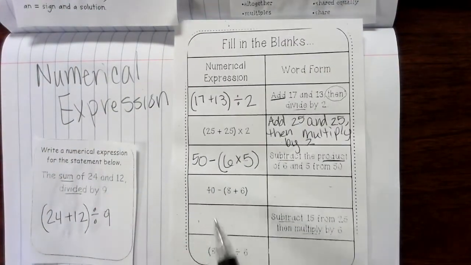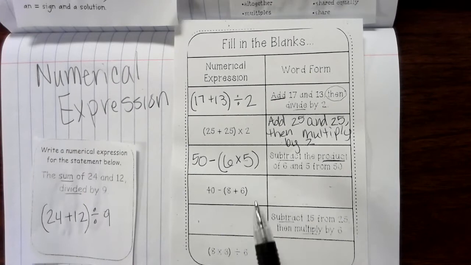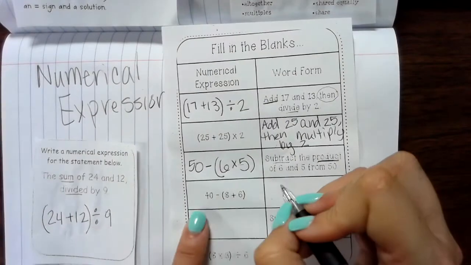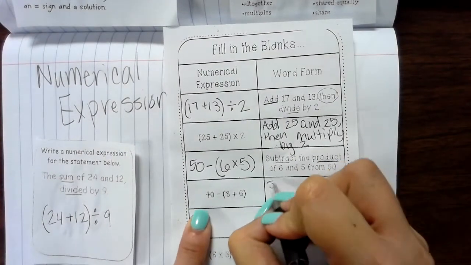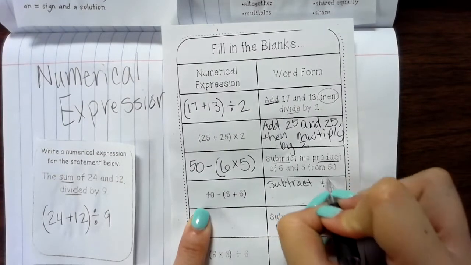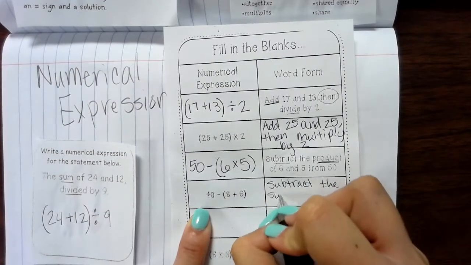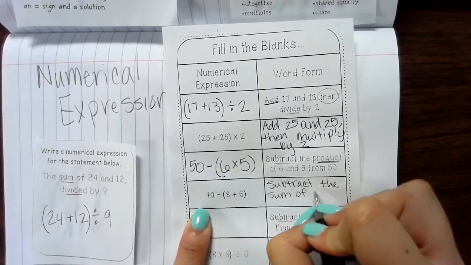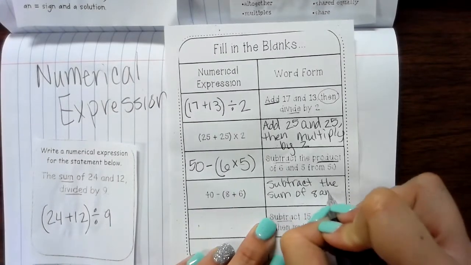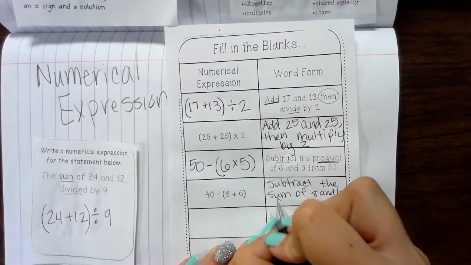Okay. Here I have 40 minus, and then I have 8 plus 6, but they want me to do the 8 plus 6 first. So I'm still subtracting. Subtract the sum of 8 and 6 from what number?